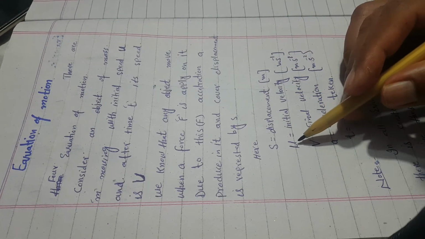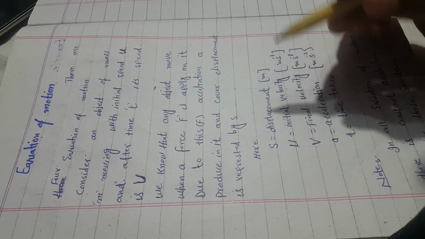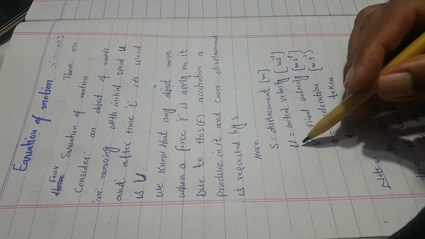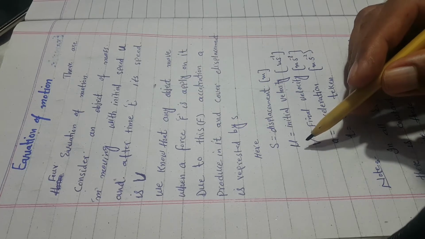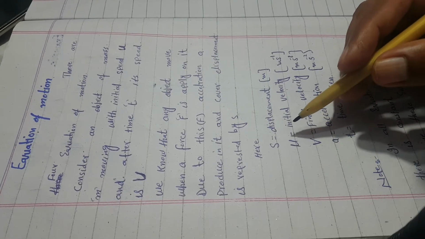We also know that here u is the initial velocity, or the starting velocity of the moving object.